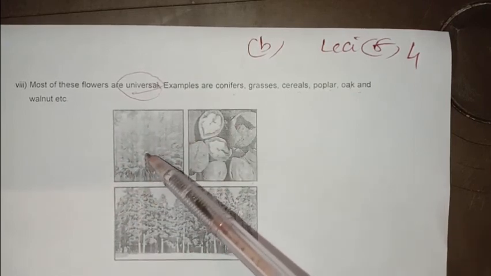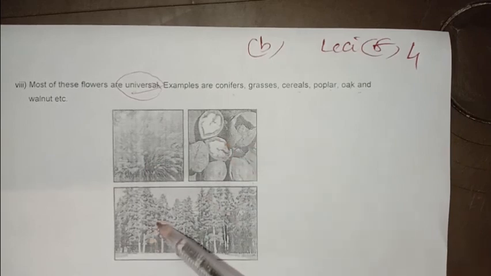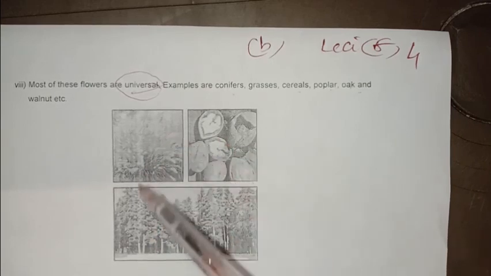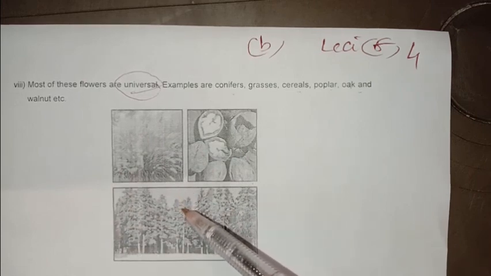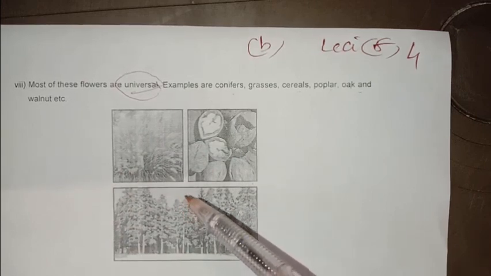This is a grass and this is a walnut, and these are coniferous trees. All these plants are pollinated by the wind. So this is all about adaptation for insect and wind pollinated flowers.